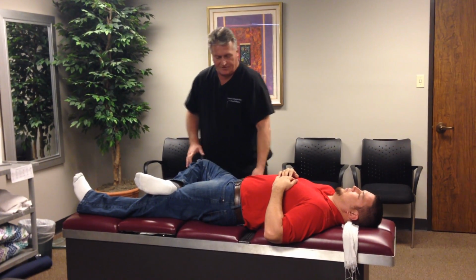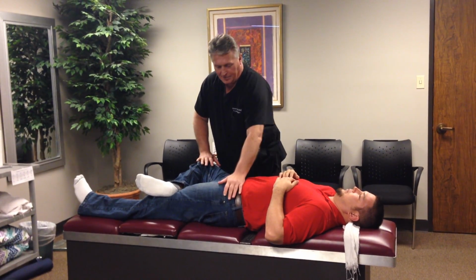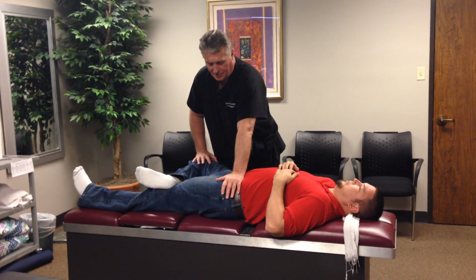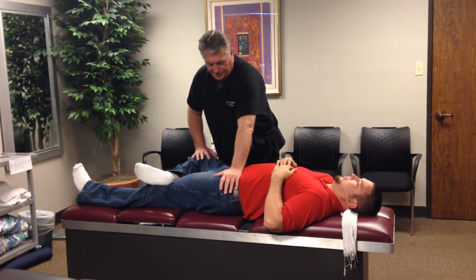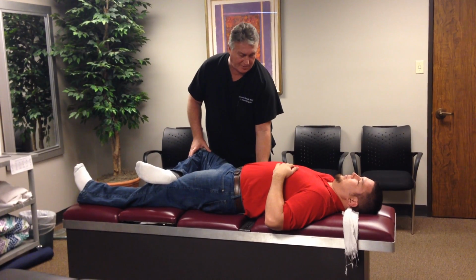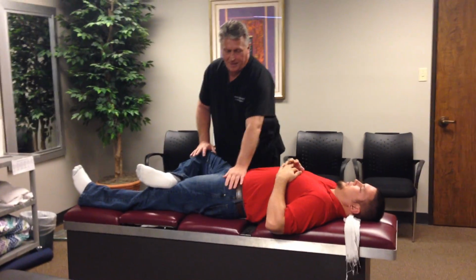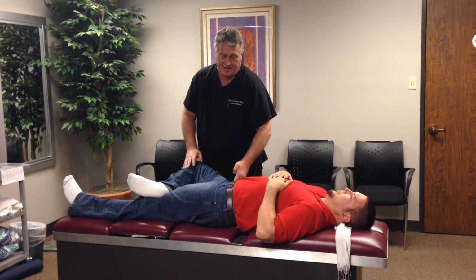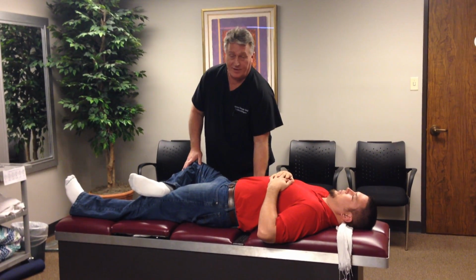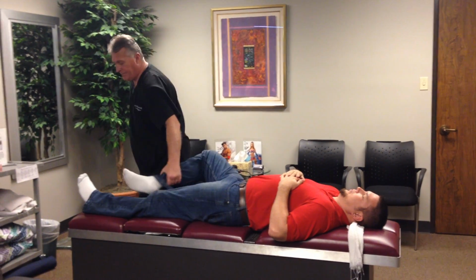Now, this is called a Fabere-Patrick test. I'm going to cross his leg, and I'm going to contralaterally push that down. Is there any deep pain down here, or is it in your pelvis? It's more here in my head. See, the pain on the Fabere-Patrick is not actually in his hip joint, but coming from his right sacroiliac joint.